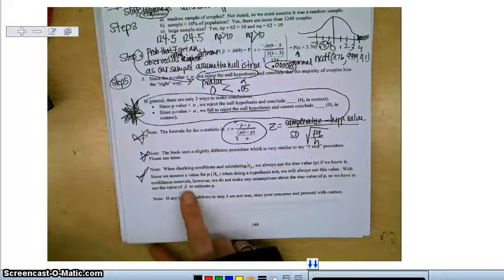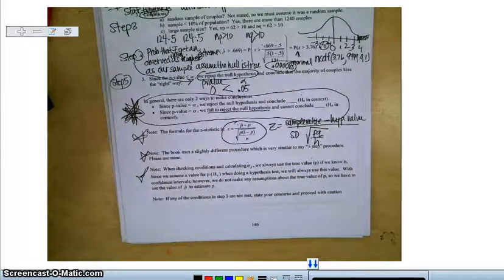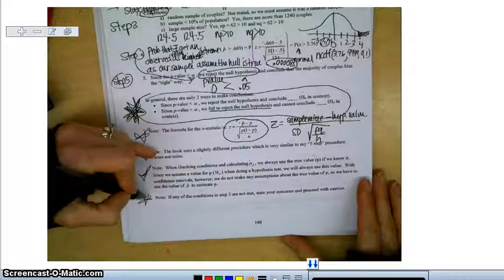We couldn't do that in confidence intervals because all we had was the sample value. We weren't comparing it to anything. In a test, we're comparing our sample to some set value or a true value. And if any of the conditions in step 3 are not met, you just state your concerns and proceed with caution, but you never quit the problem.